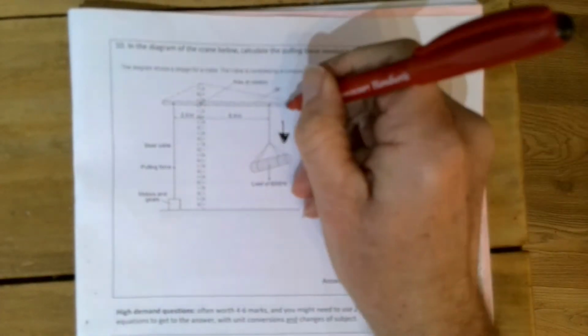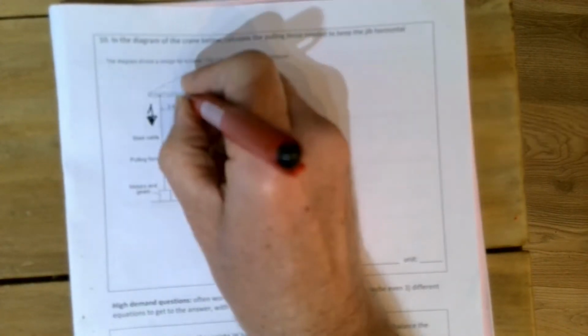So this force is pulling this around this pivot in this direction downwards, and that must mean the other force is acting downwards here, about that pivot.